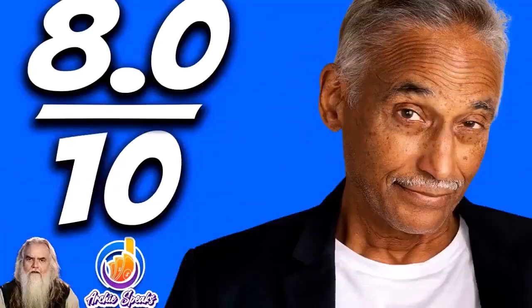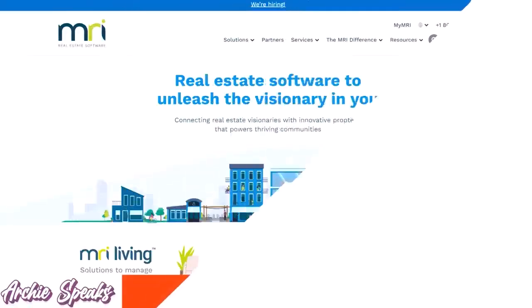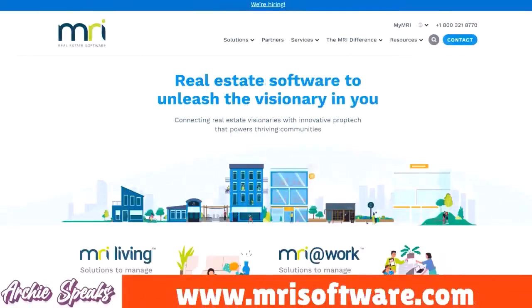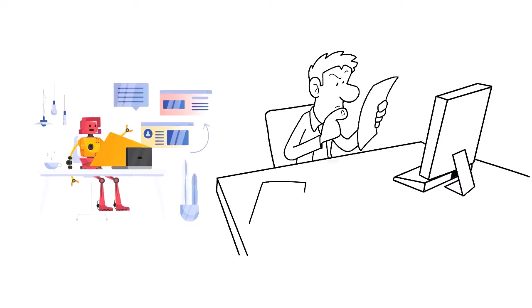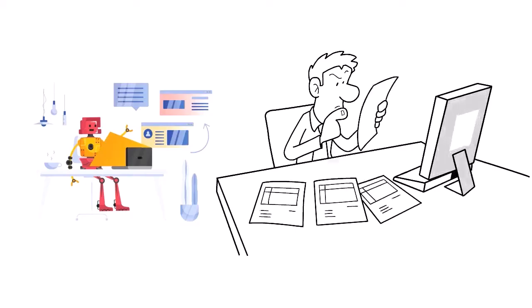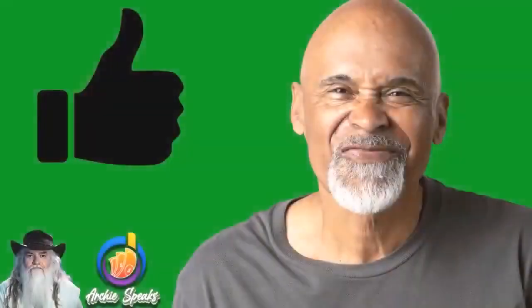Our score 8/10. So what we love about MRI is that it's a tool that's great for integrations, and the cool thing is that you have over 200 solution partners and 25 consulting partners within MRI. So basically, as an MRI user, you have the flexibility to choose what you need to facilitate your work, and if you need to actually integrate with accounting platforms or bookkeeping platforms, MRI software does a great job at that.